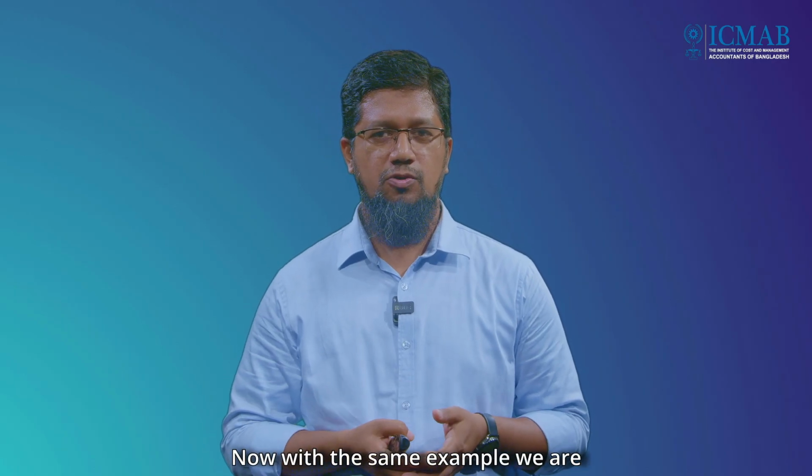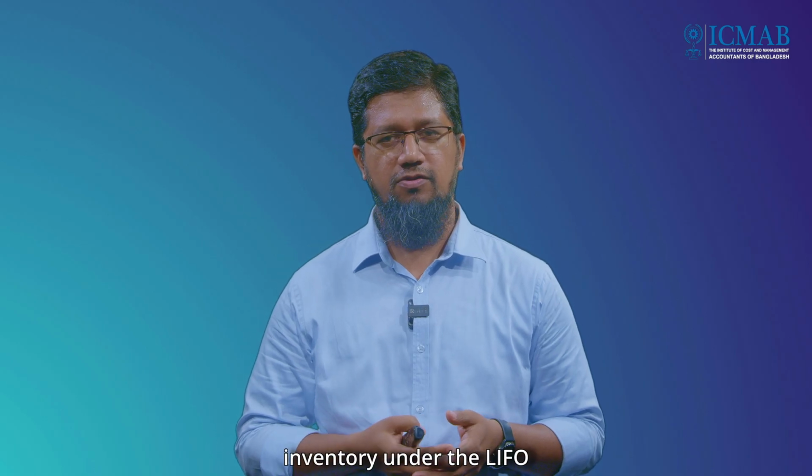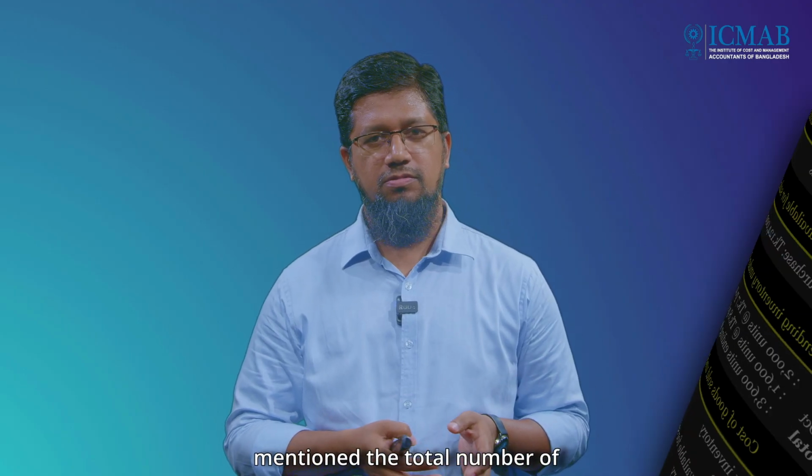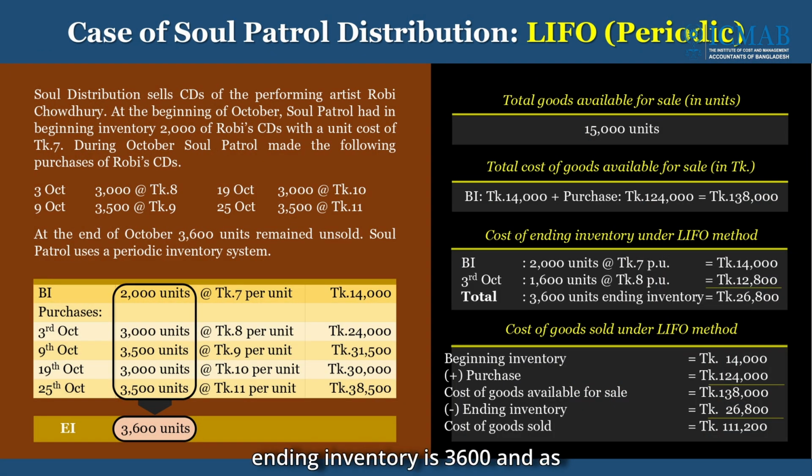Now with the same example, we are going to explain the value of inventory under the LIFO method. As we have already mentioned, the total number of ending inventory units is 3600, and as we are following the last in first out method, we assume that the units bought last have been sold first. So these 3600 units consist of the goods which were included in the beginning inventory. There were 2000 units in beginning inventory, and the value of each unit was 7.